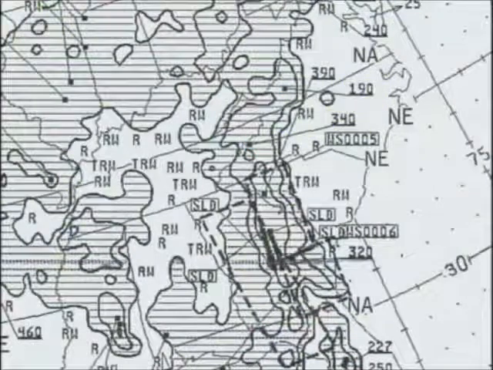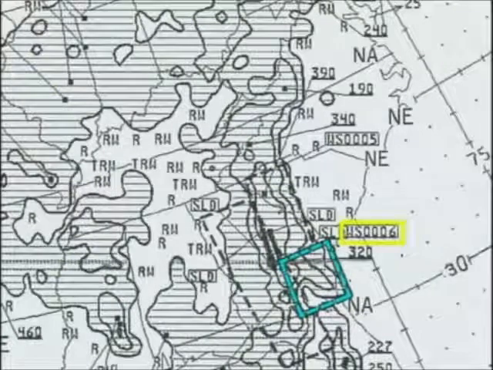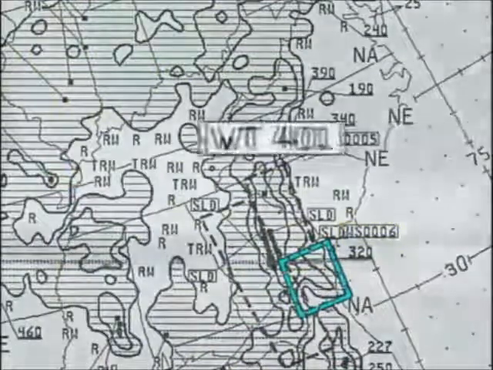An area which is under a severe weather watch will be marked with a dashed box and an alphanumeric identifier. In this case, WS0006 identifies this as a severe thunderstorm watch area. When an area is marked with a WT, it is identified as a tornado watch area.